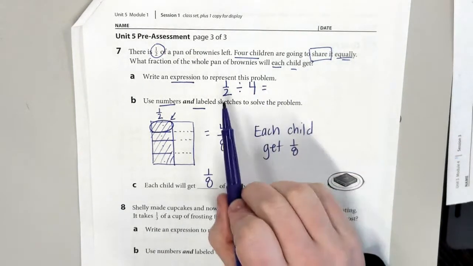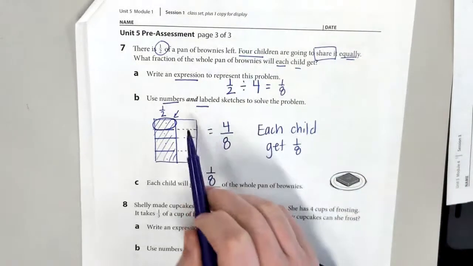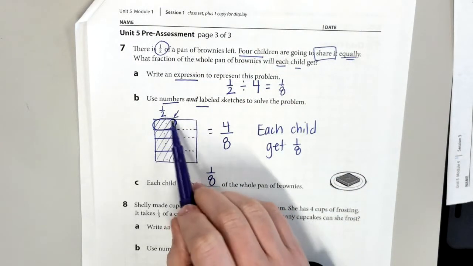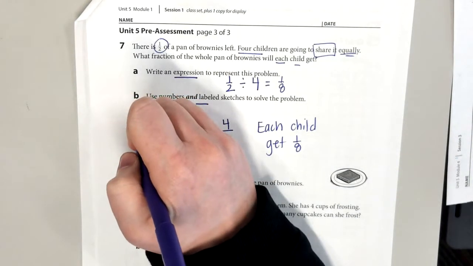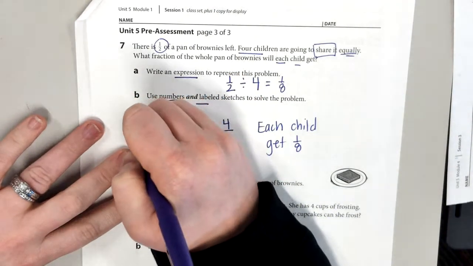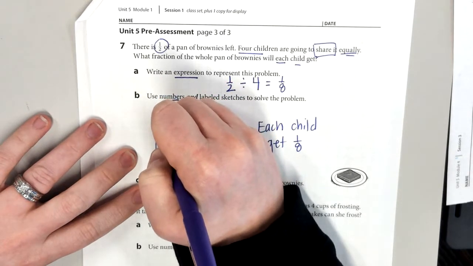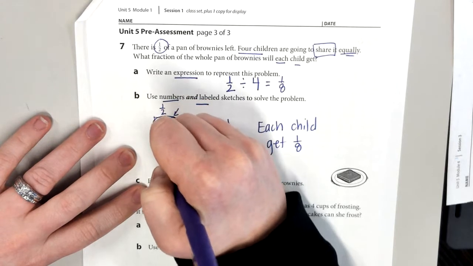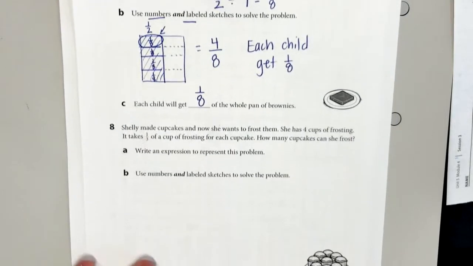I'm going to make sure that I use an expression, use numbers and labels. Well, I drew, I have numbers. I better over here write that this is divided by 4, or I might even just say this is 1/8. I think that's what I'm going to do to show what each piece is. Okay? All right, number 8.